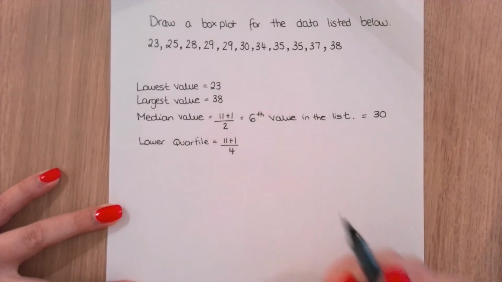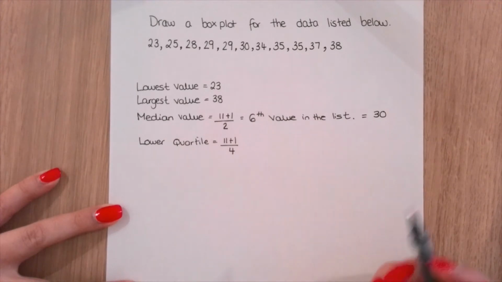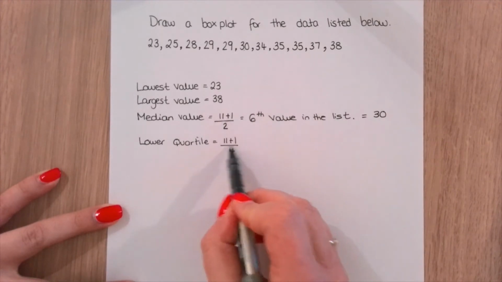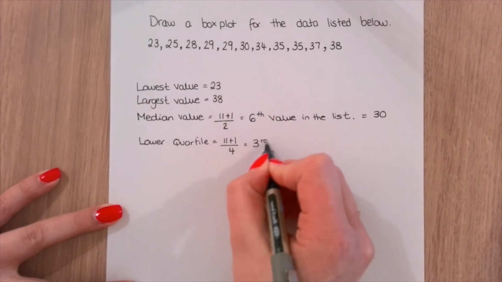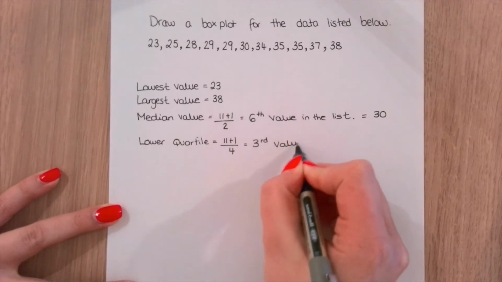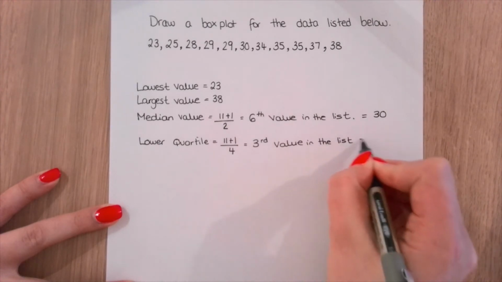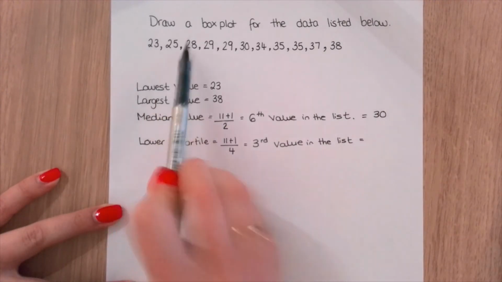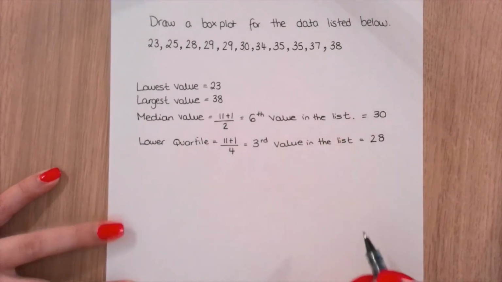As I said earlier, it's to do with the quarters of the data. So if I divide that by 4, I get 12 divided by 4 gets me my 3rd value in the list. And so 1, 2, 3, my 3rd value is 28.